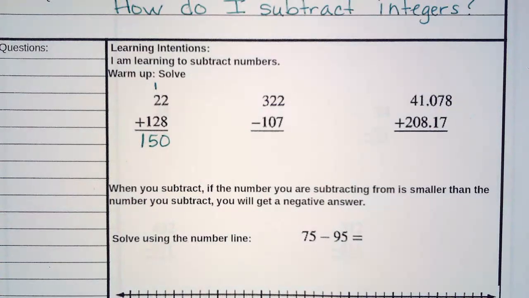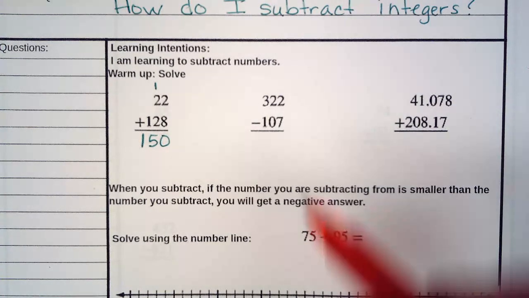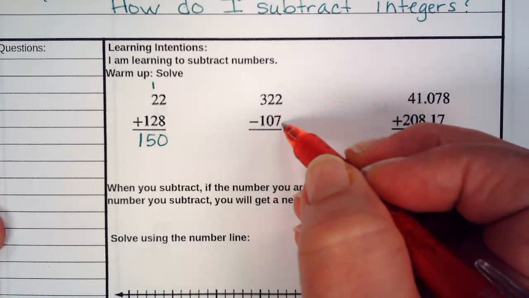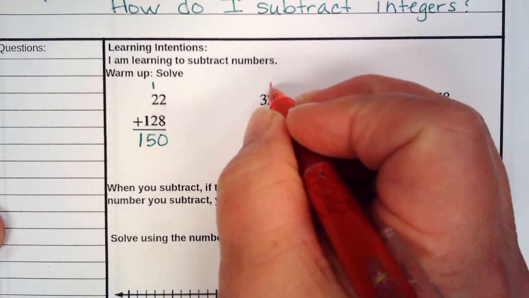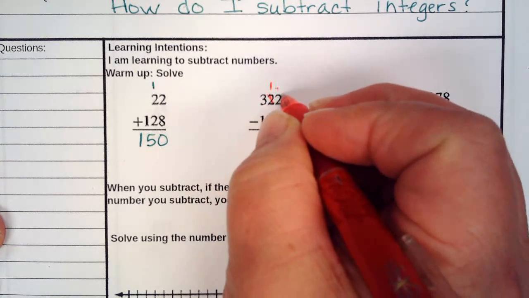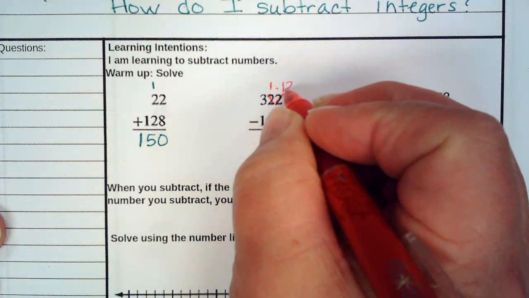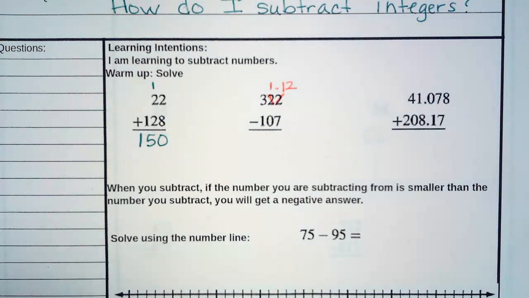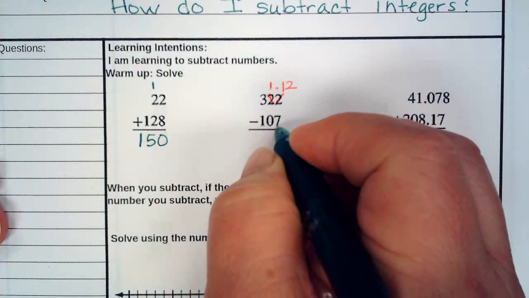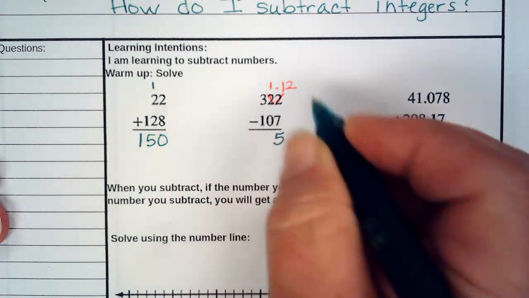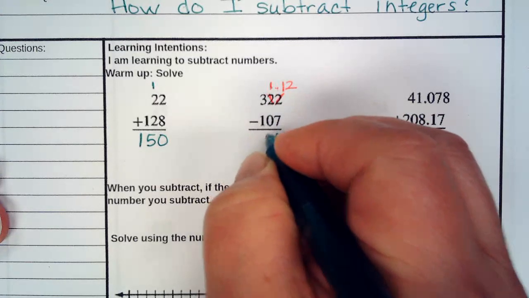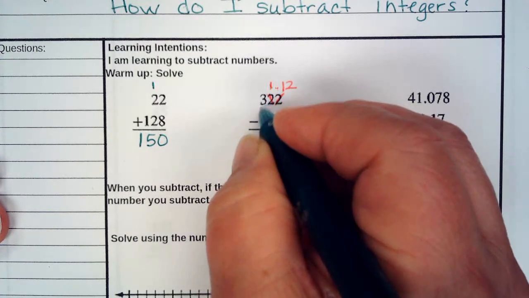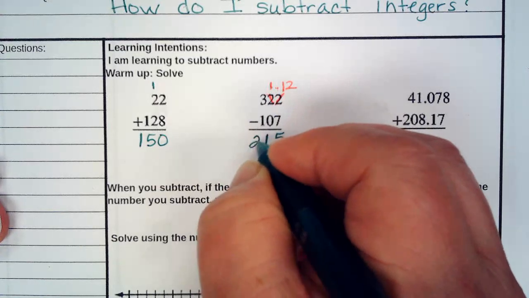Now we're subtracting. 2 minus 7. I know I can't do that, so I'm going to borrow a 1 from here, and this becomes a 12. 12 minus 7 is 5. 1 minus 0 is 1. 3 minus 1 is 2.